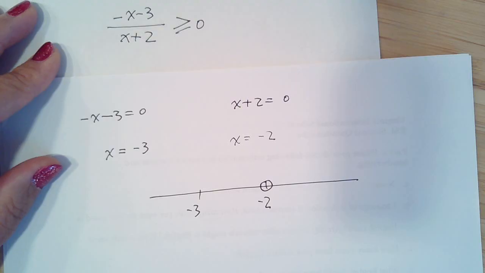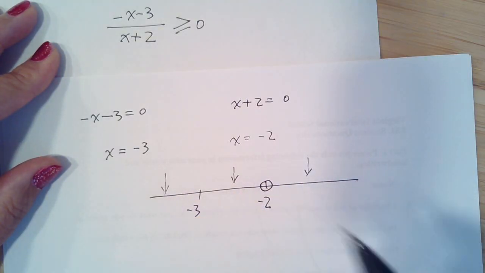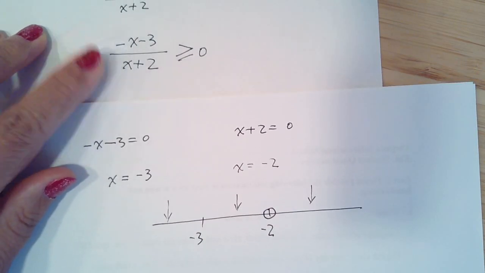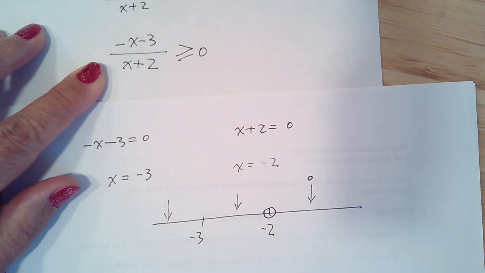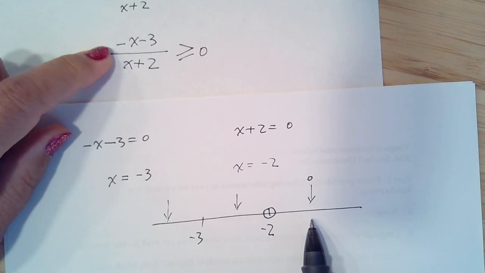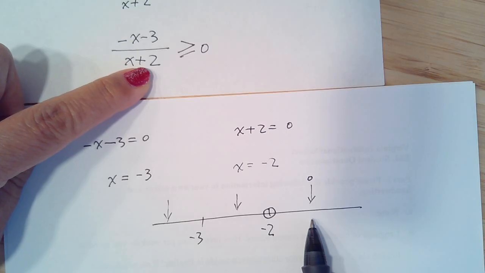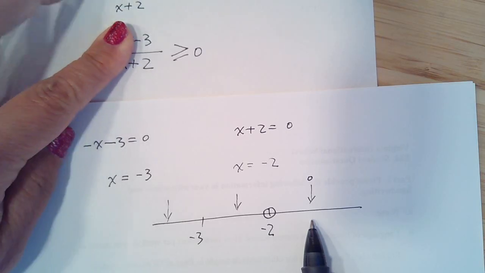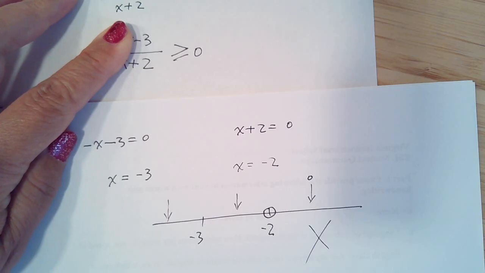I will pick a test value, bring that into this inequality and see which one works. So what is the test value like? I would put 0 because here's negative 2, so I just put 0. And then if 0 is x, that will be negative 0 minus 3, and 0 plus 2, which is 2, so it's negative 3 over 2. It's not greater than or equal to 0, so this interval is no good.